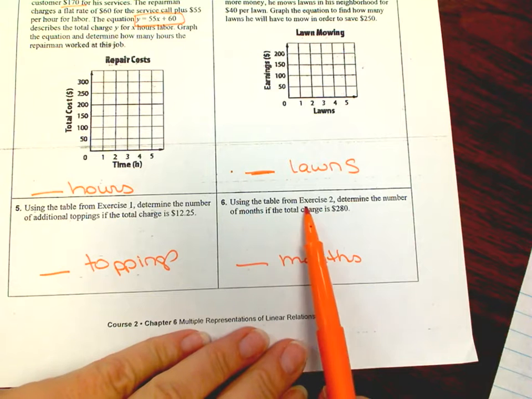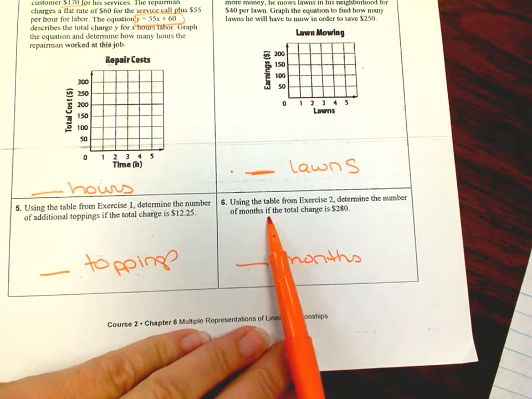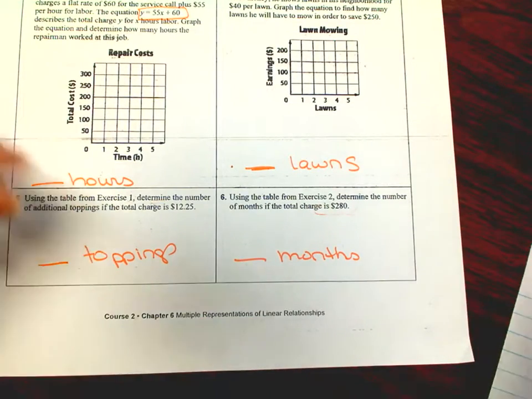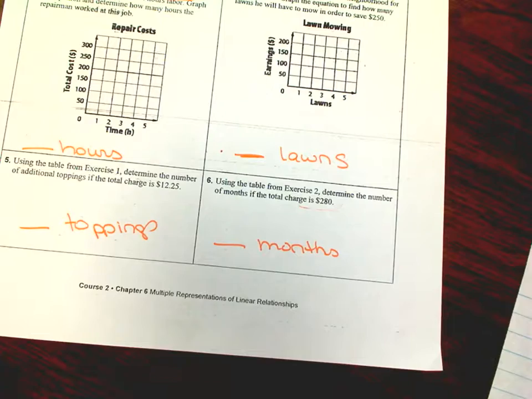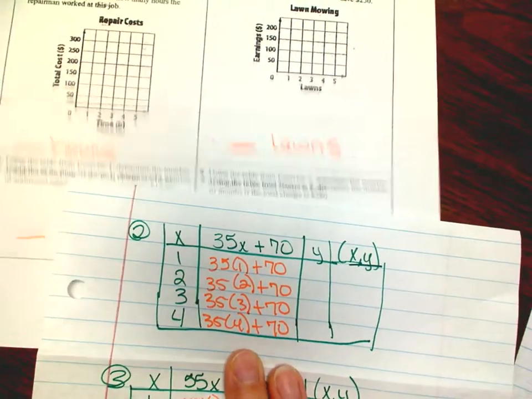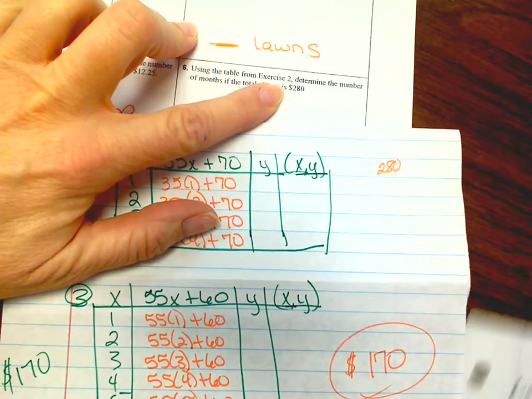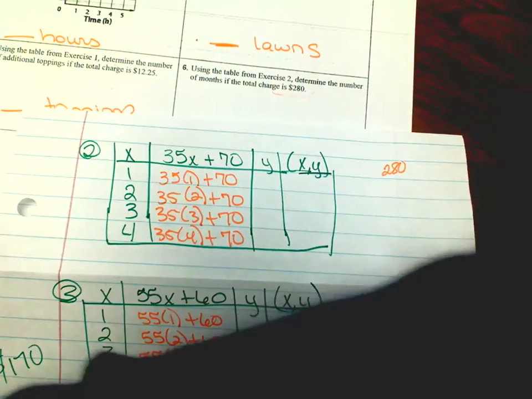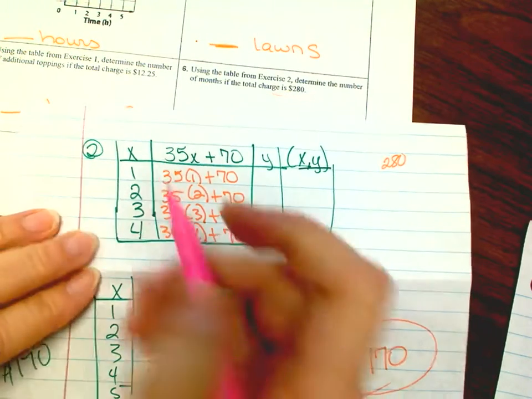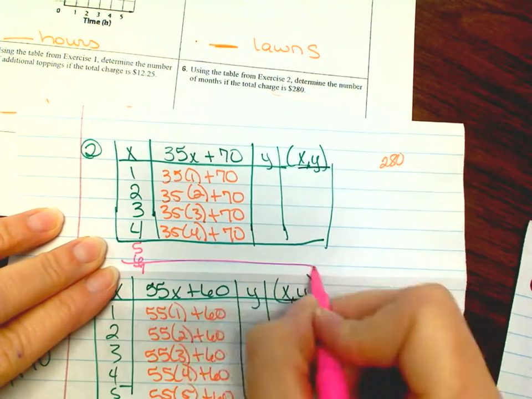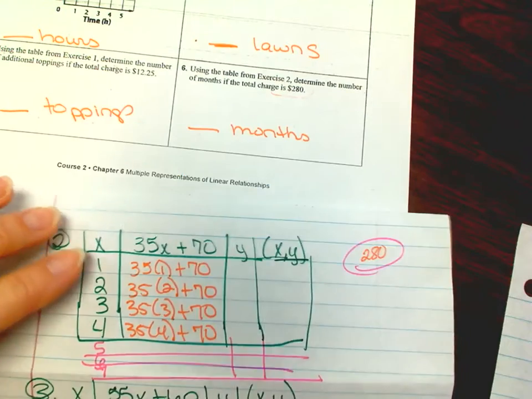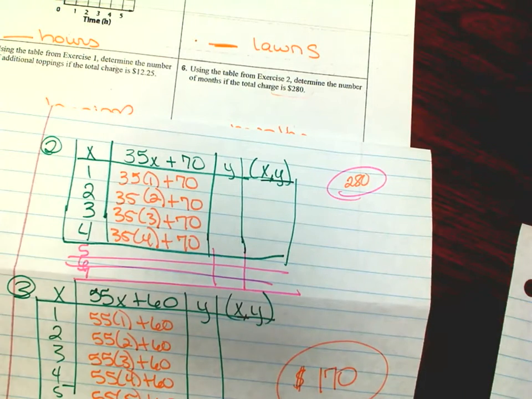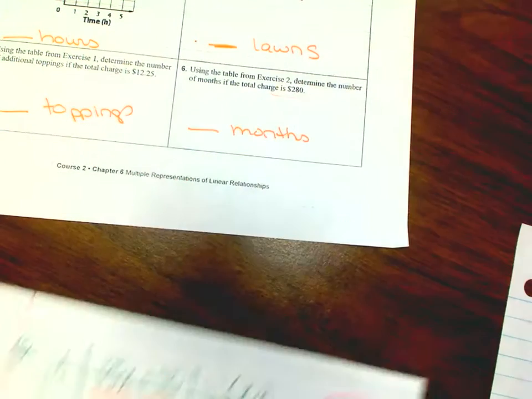Okay, number 6. Using the table from exercise 2, determine the number of months if the total charge is 280. So we'll refer back to our chart, number 2. The magic number we're going to look for now is 280. You're going to have to add on. So keep looking until you hit that magic number. When you reach 280, that's how many months it's going to take. So add on to your number 2 table. And if you need to transfer it onto another piece of notebook paper, since I ran out a little bit of room here, you can do that.